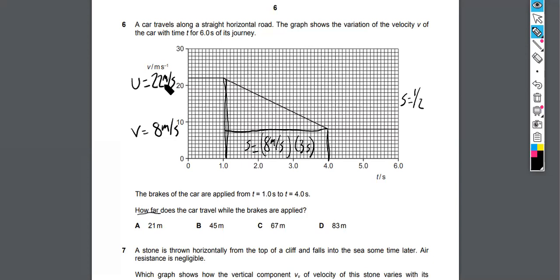Now the base is going to be the difference in these velocities, right? So it's going to be u minus v. And so 22 minus 8, 14. 1/2 base times the height is still 3 seconds. Remember, this was meters per second.